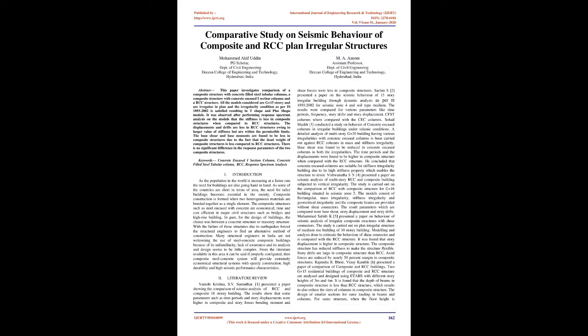Comparative study on seismic behavior of composite and RCC plan irregular structures. Abstract: This paper investigates a comparison of a composite structure with concrete-filled steel tubular columns, a composite structure with concrete encased steel section columns, and an RCC structure. All the models considered are G+15 storey and are irregular in plan, and the irregularity condition as per IS 1893:2002 is satisfied, resulting in T-shape and plus-shape models.